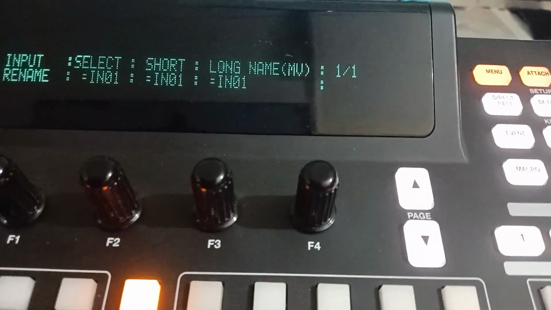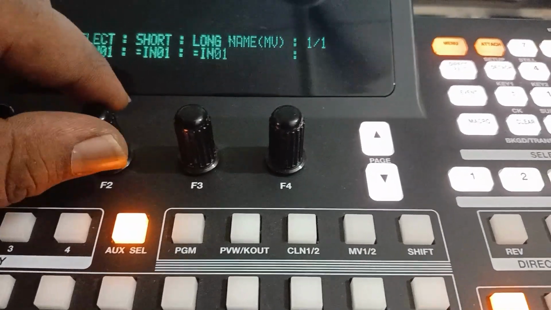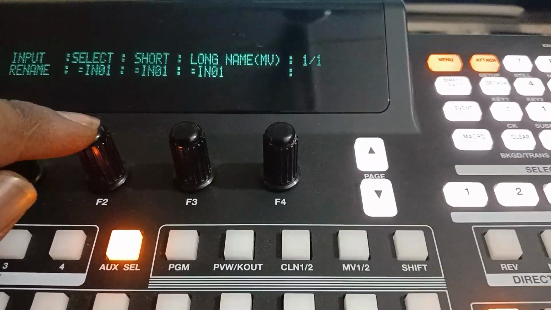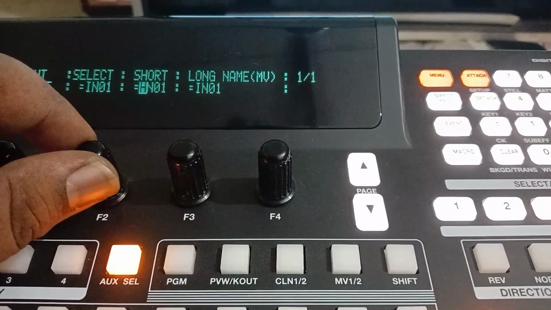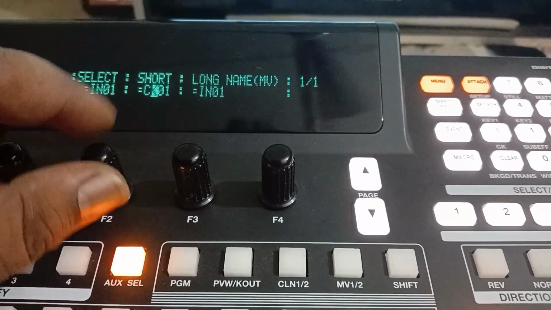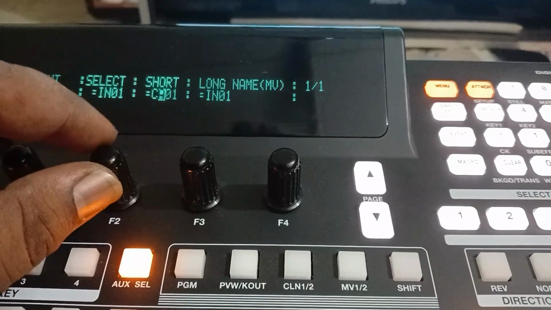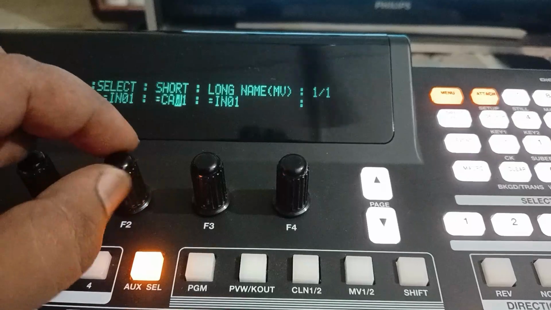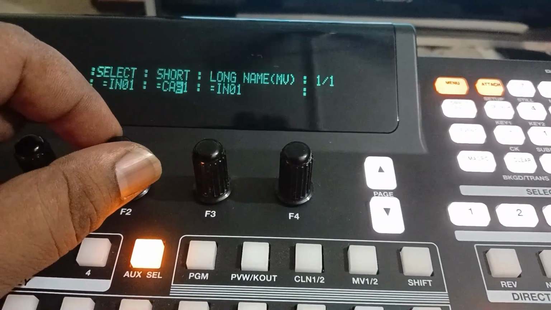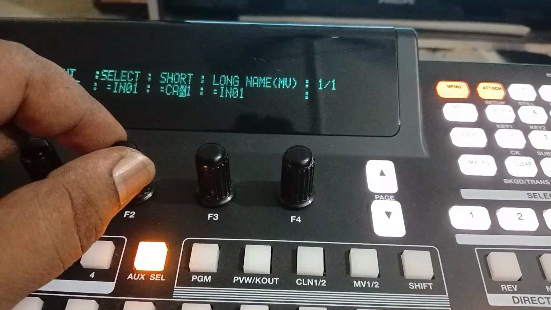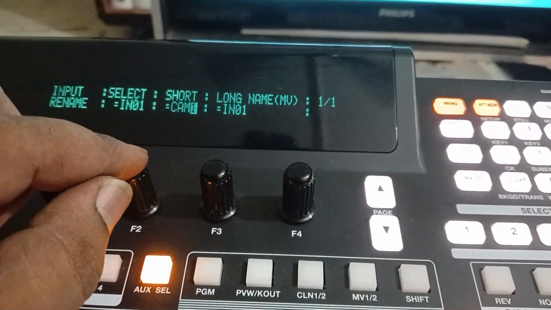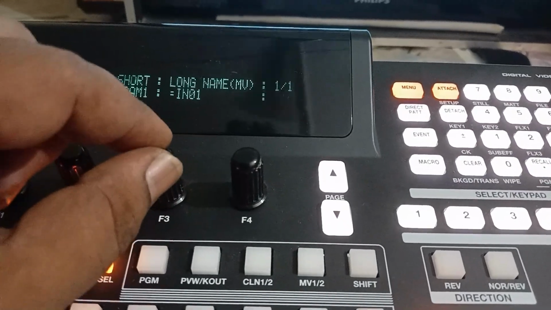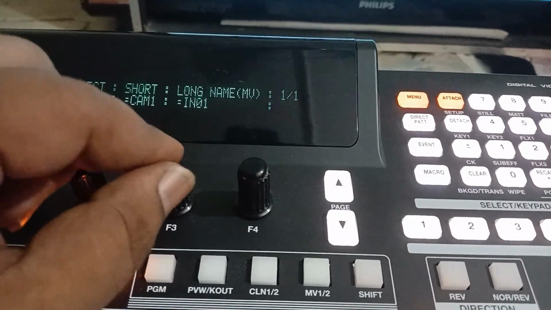So how to change the name? For that, suppose input 1 is cam 1, the source coming from cam 1. So for that you can press the rotary switch and do just like that, CAM. Cam 1, and after that the long name should support 8 characters. So I can write here camera 1.